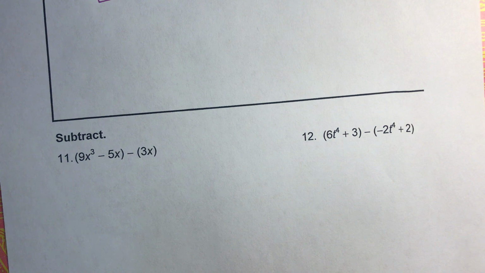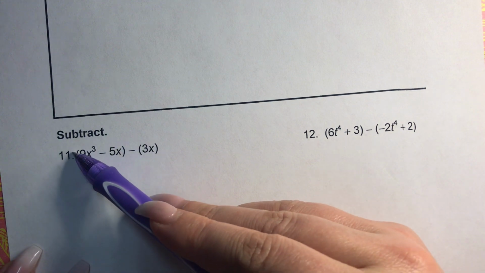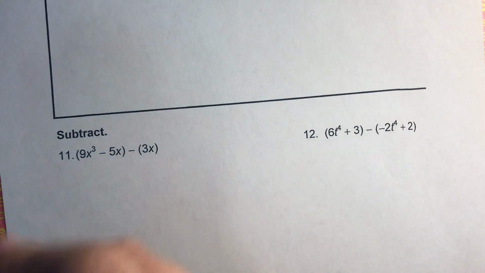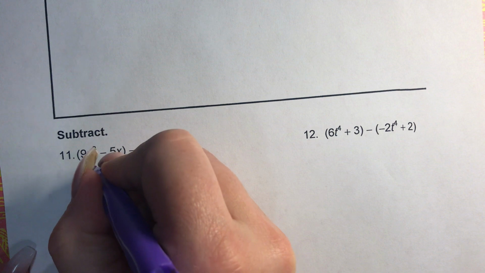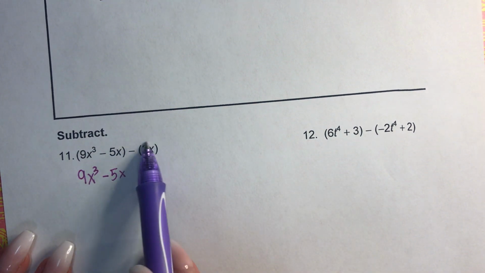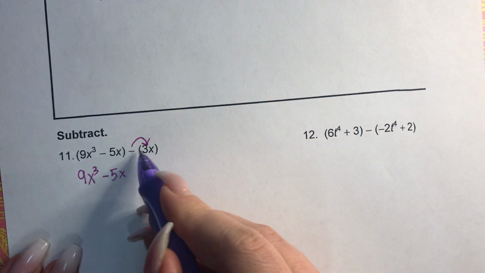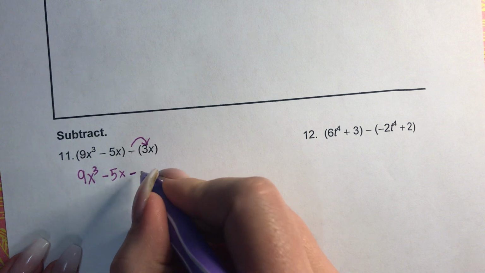Okay, let's see how you did. So with this first group with the parentheses, there's nothing in front, so we can just drop the parentheses. 9x cubed minus 5x. And then here, this parentheses, there's a negative outside, so we need to distribute that negative right here. So negative times a positive 3x is just negative 3x.